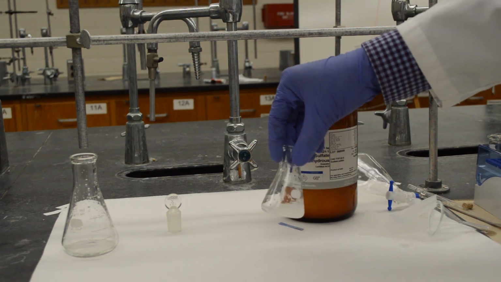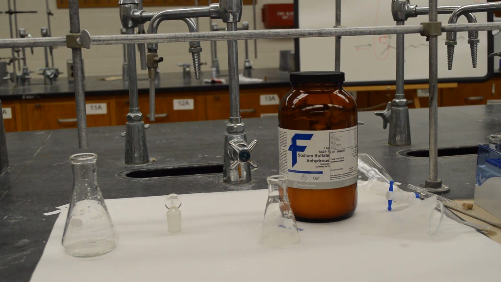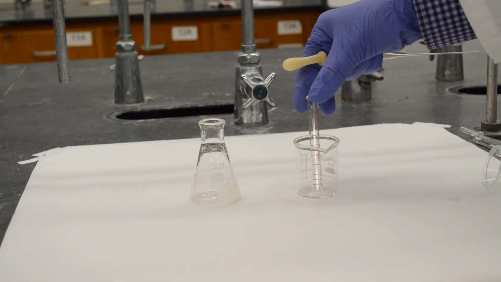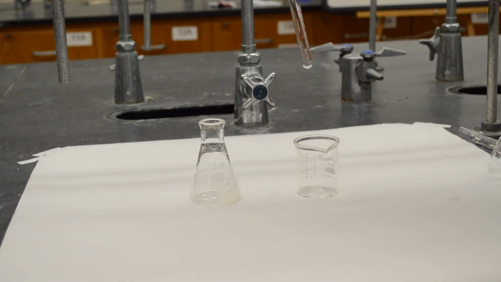Give it a swirl and let it sit for 5 to 10 minutes. After about 10 minutes of drying, now transfer the liquid, the organic phase, from this flask into a clean, dry test tube. This is a different one, it's a new one.